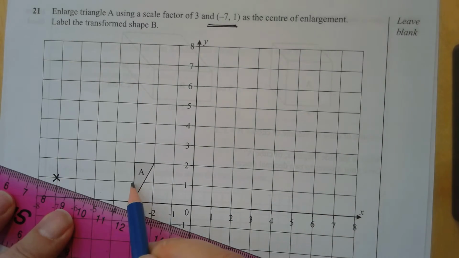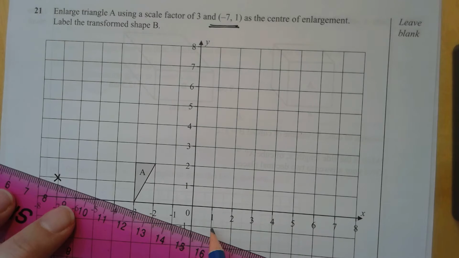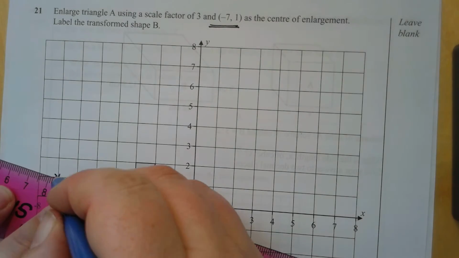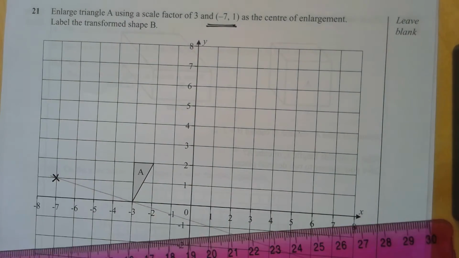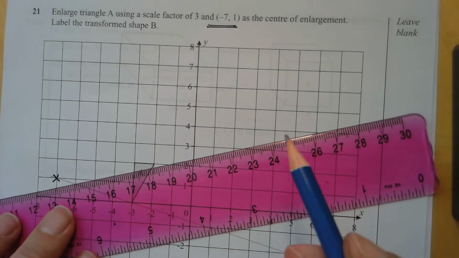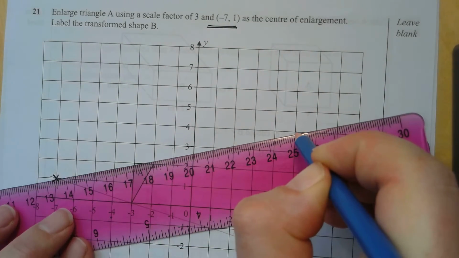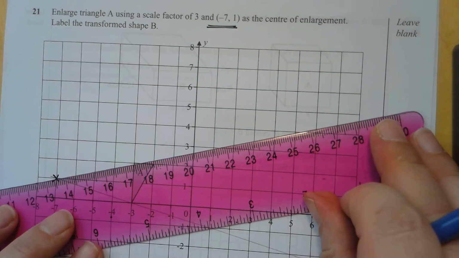So you can see here I'm going across 4 and down 1, across 4 and down 1. So I'm going to lay my ruler across 4 and down 1. I'm going to draw a ray line along here. I'll do the same here. Across 4 up 1, across 4 up 1, across 4 up 1. How's that looking?